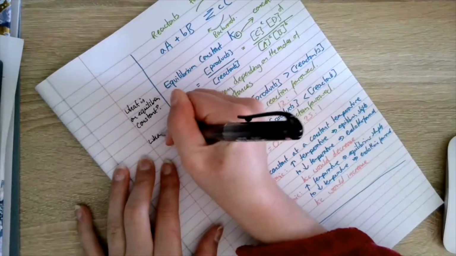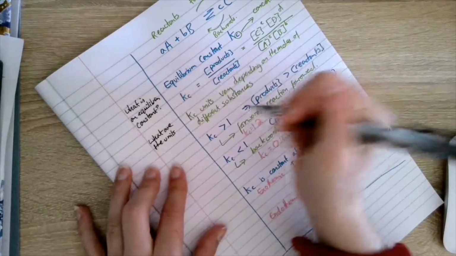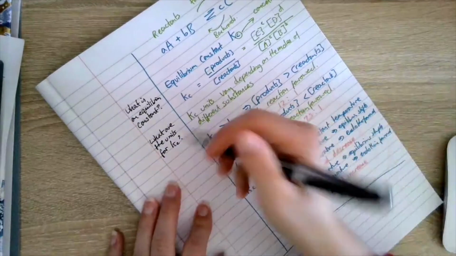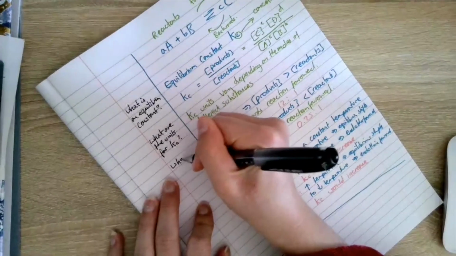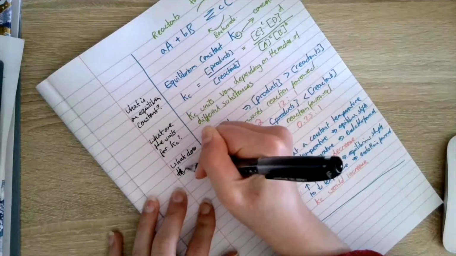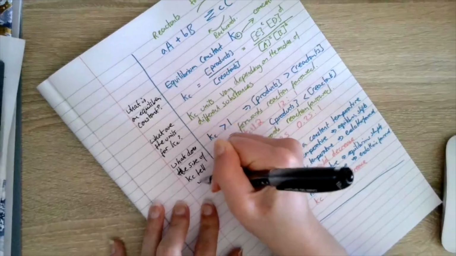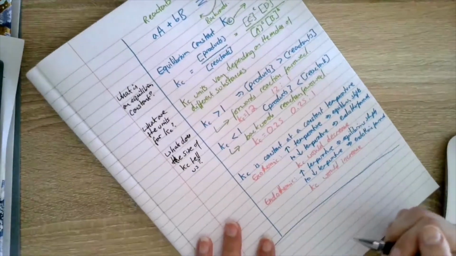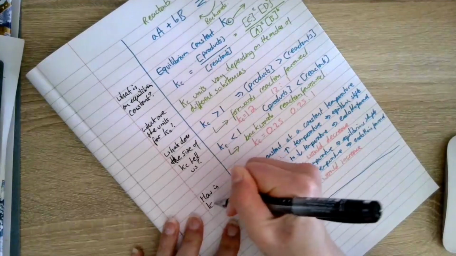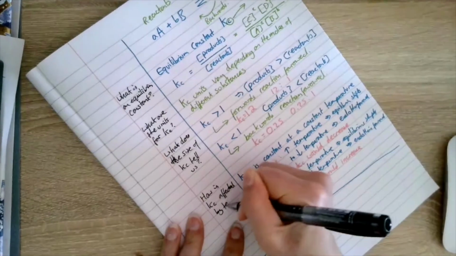What are the units for Kc? What does the size of Kc tell us? And how is Kc affected by temperature?